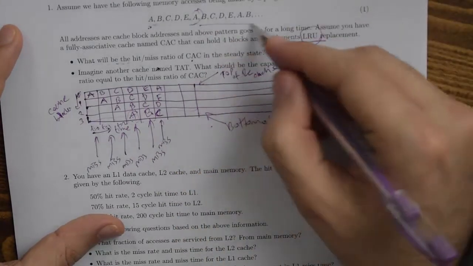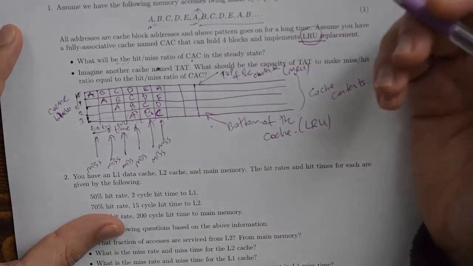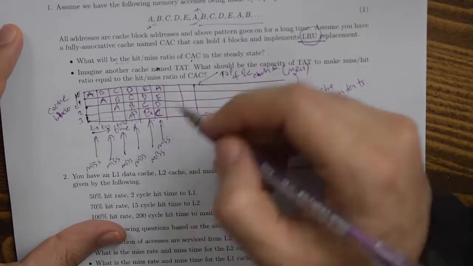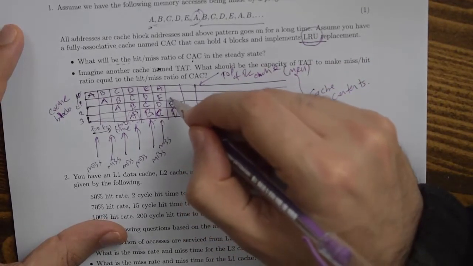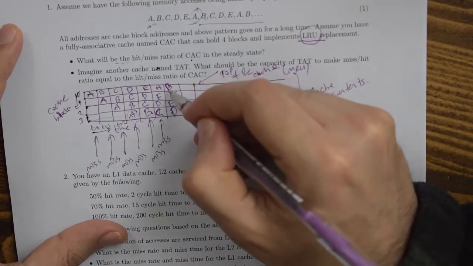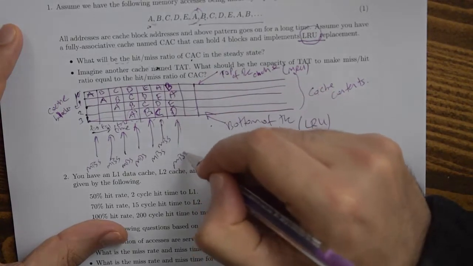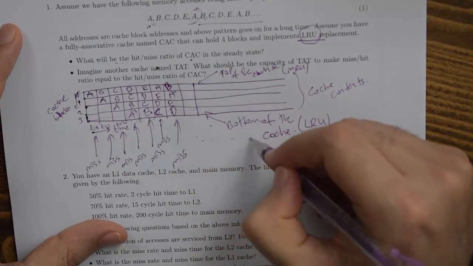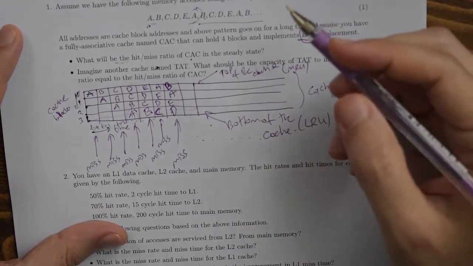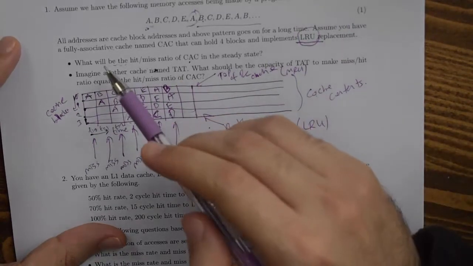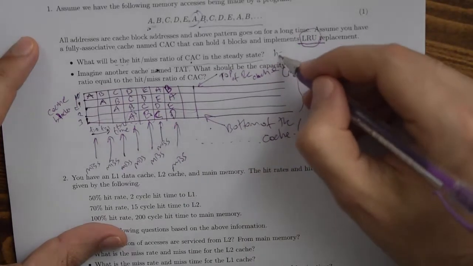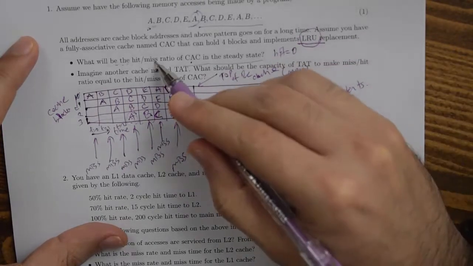If you continue doing it, since it's periodic, you will basically repeat the same pattern again and again. But I'm going to go one step forward to show you that this is D, this is E, this is going to be A, and then the next one is B, so B is going to be here. Another miss. So it's going to go on like this. As you can guess, you will never have a hit for this particular case, which means, what will be the hit-miss ratio of CAC in the steady state? Hits are 0, so the hit ratio is 0.